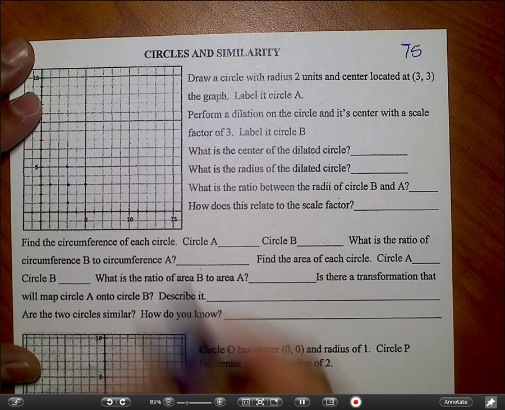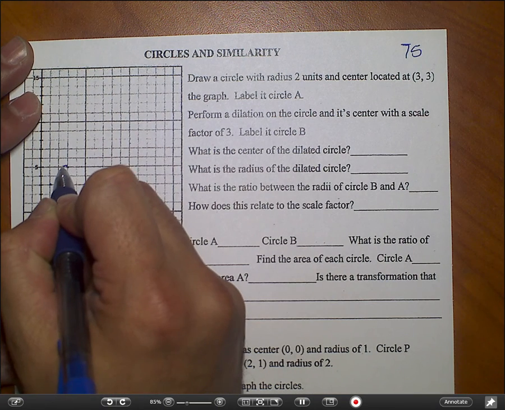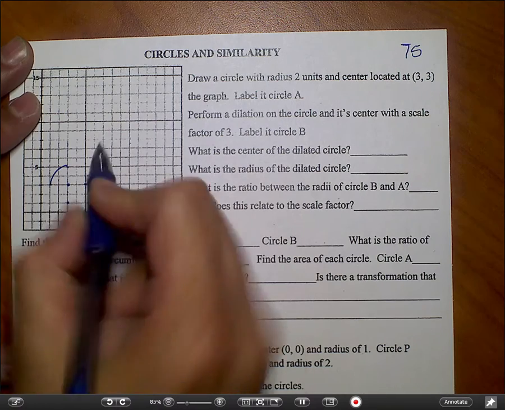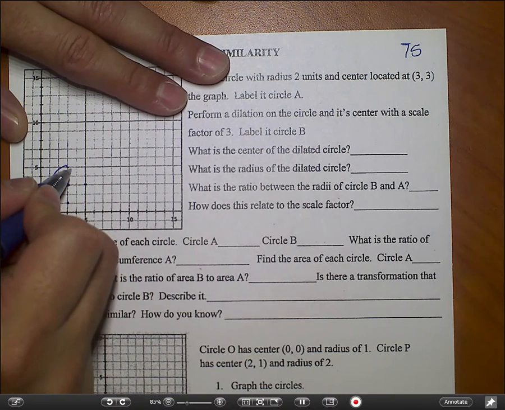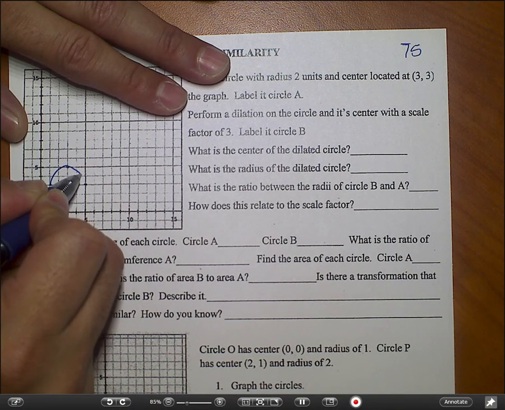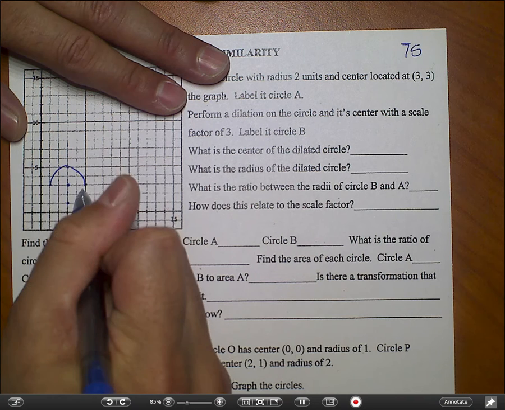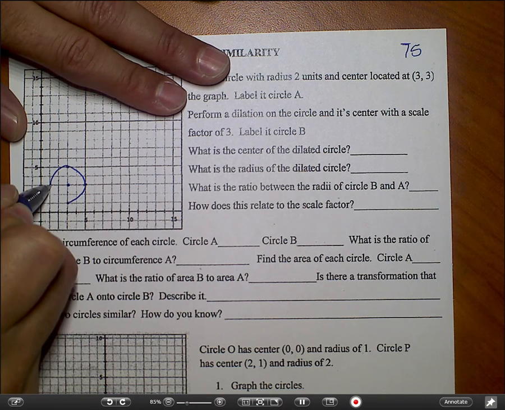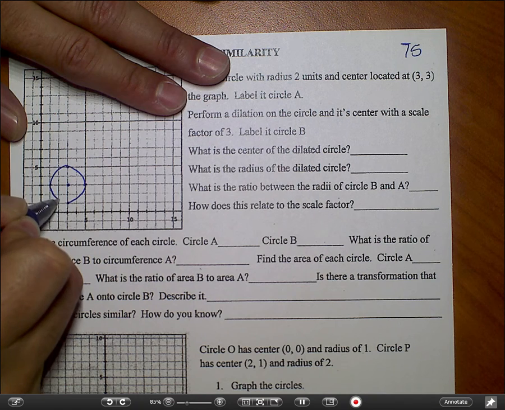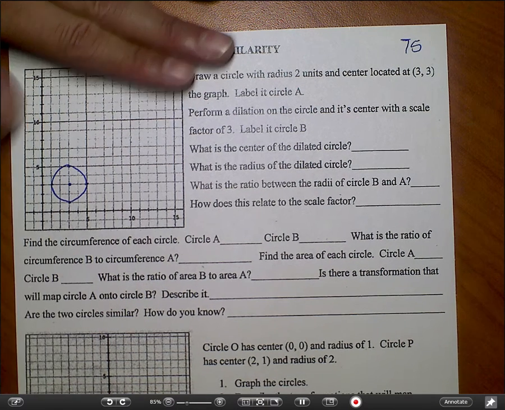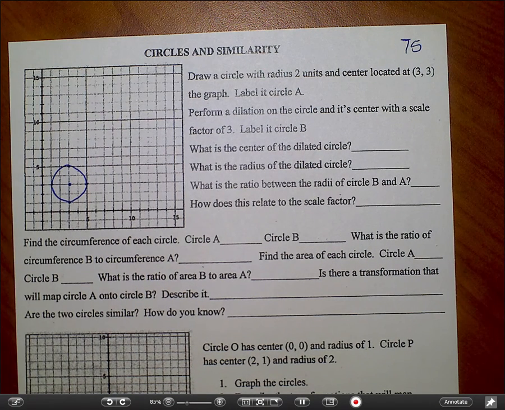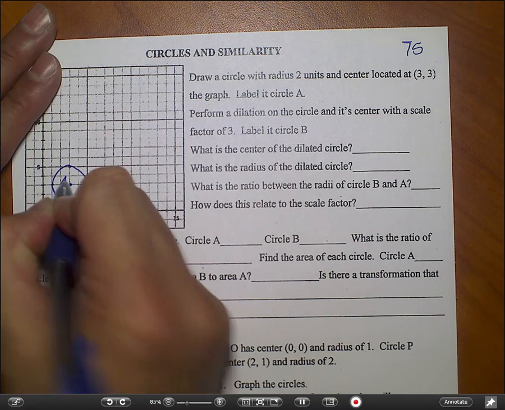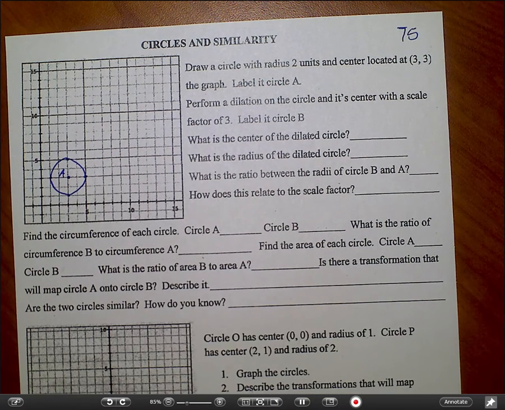Just 2? Yeah, because it says a radius of 2, right? I'm doing my best to try to... There we go. All right, not bad. So label this one A. That one is circle A.